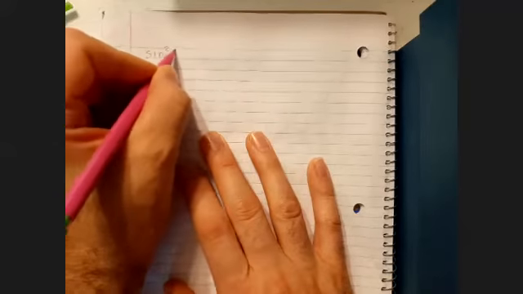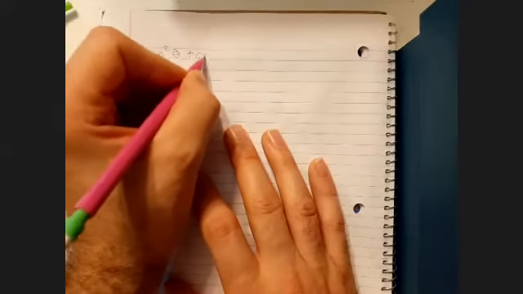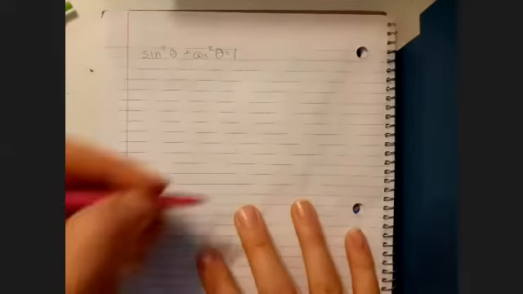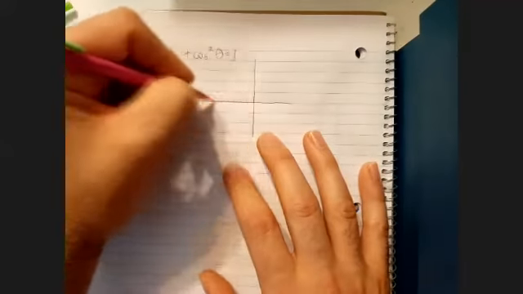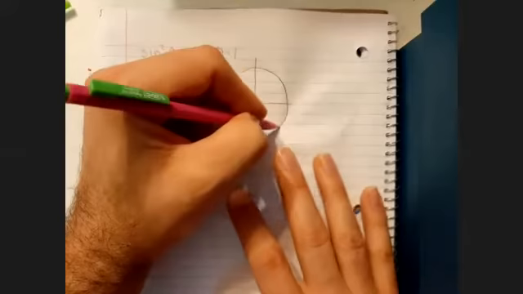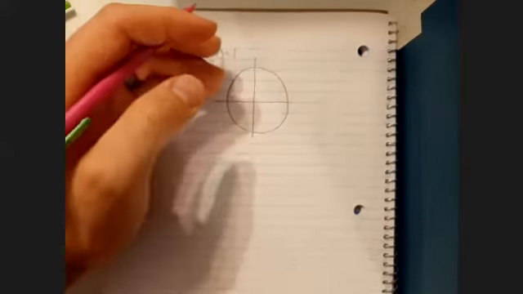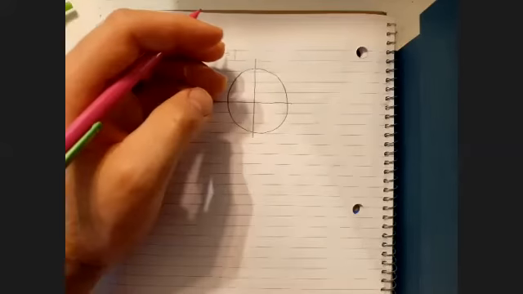So the Pythagorean identity says that sine squared theta plus cosine squared theta equals 1. Where does that come from? Well, think about probably when you started with trig functions, you probably started with the unit circle. And the reason it's called the unit circle is because it's a circle of radius 1.